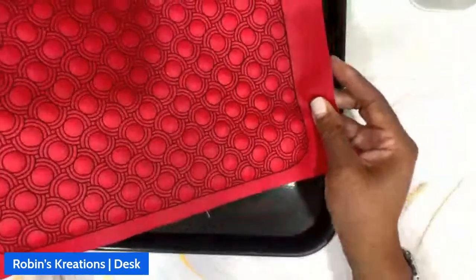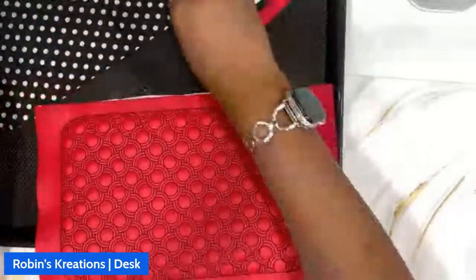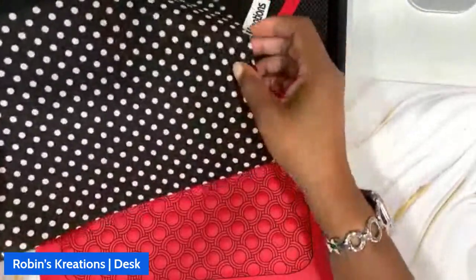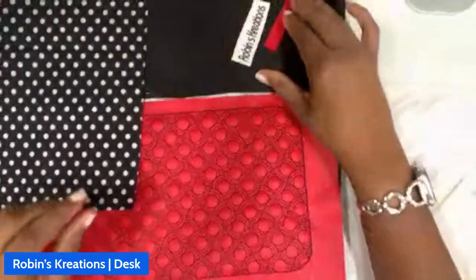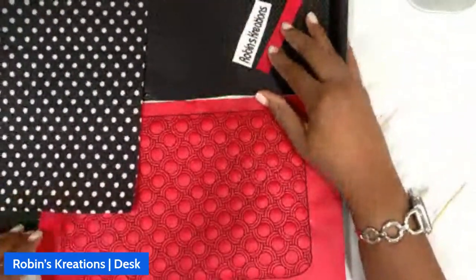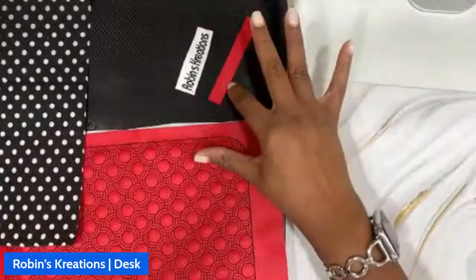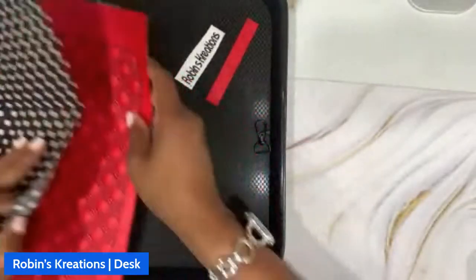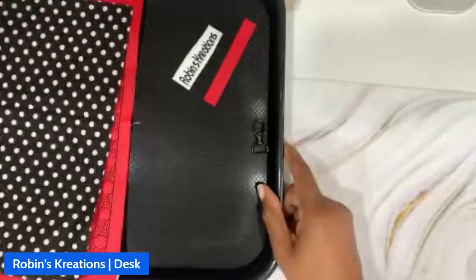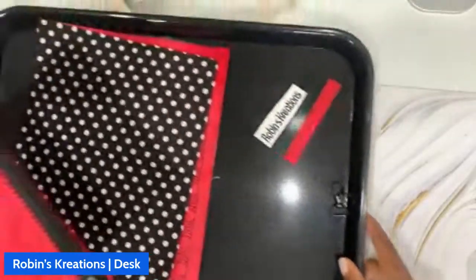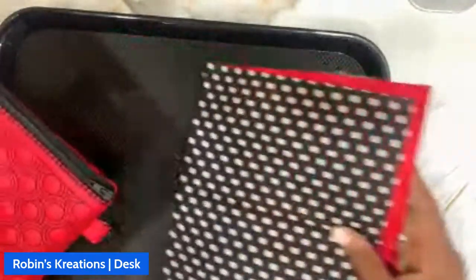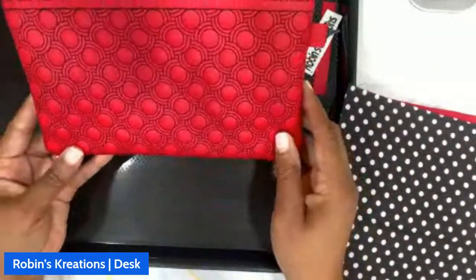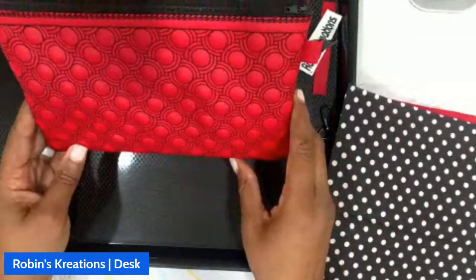So, yes, thank you. And the lining that we will be using will be the polka dots tonight. And then I also have a little strap here as well as my garment tag. So, you know, Robin, before I get started on my project, I always like to do a practice stitch.